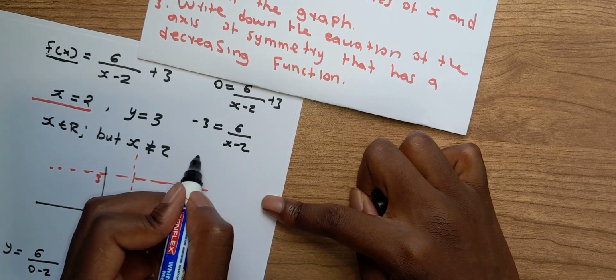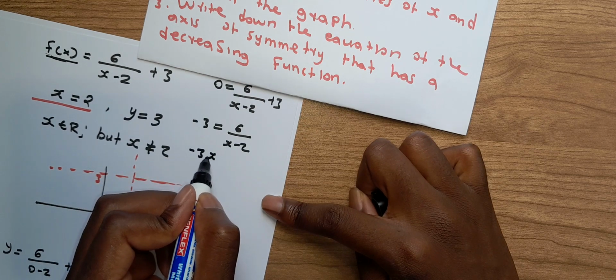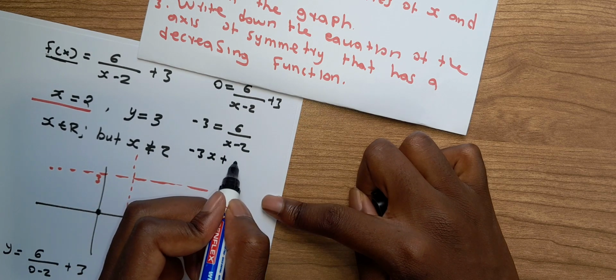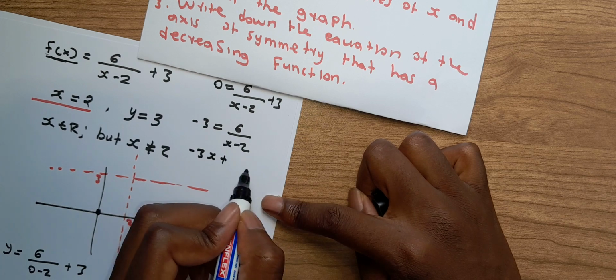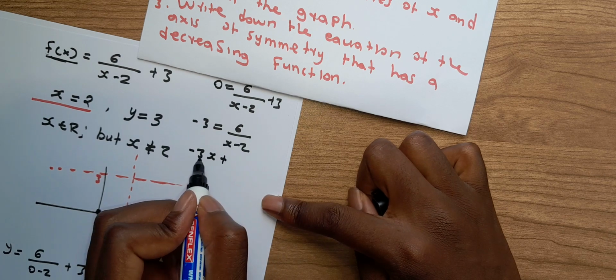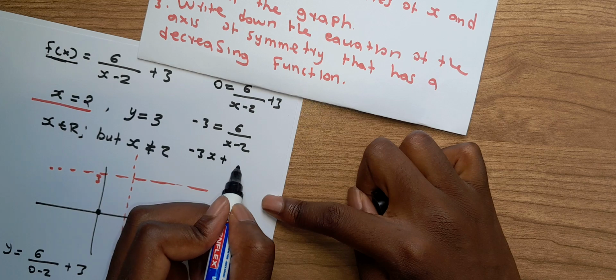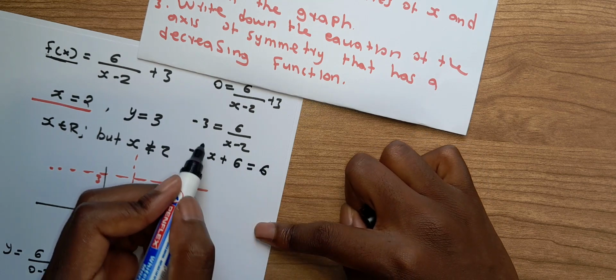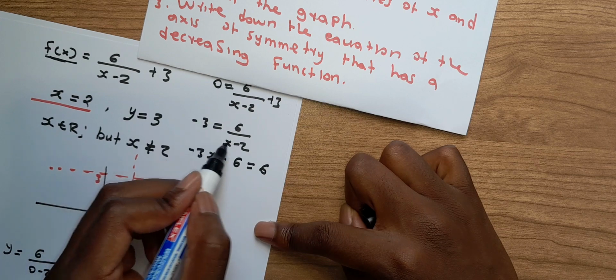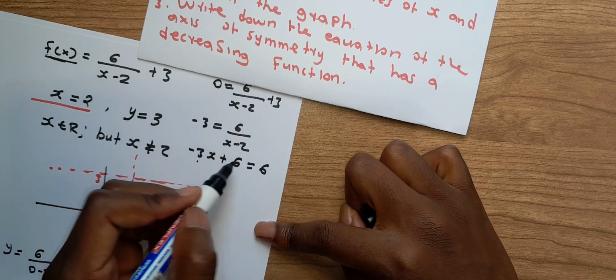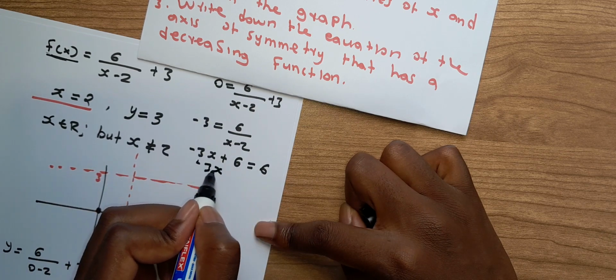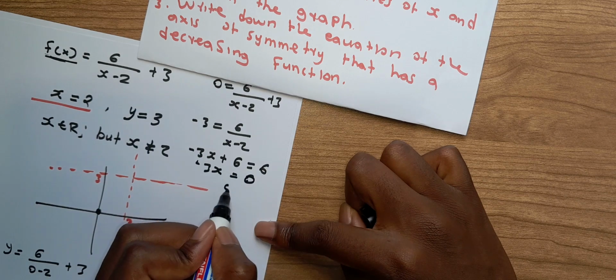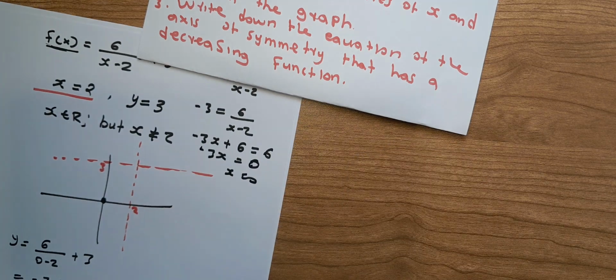We cross multiply: negative 3x plus 6 equals 6. Yes, I think this is correct. So negative 3x equals 0, and then x is 0, right?